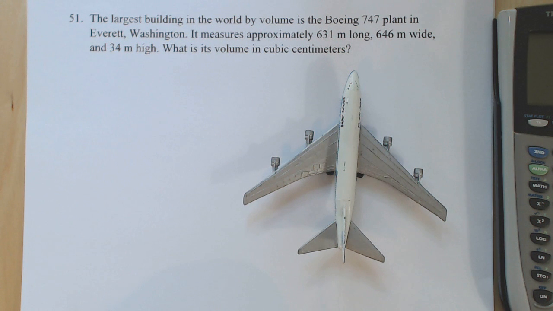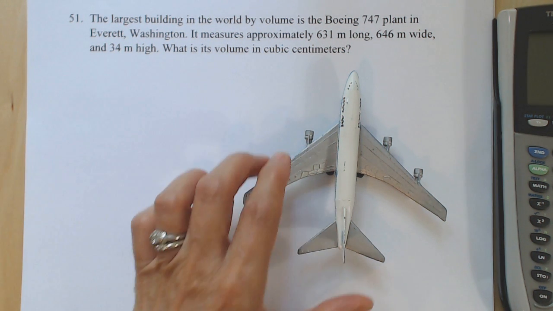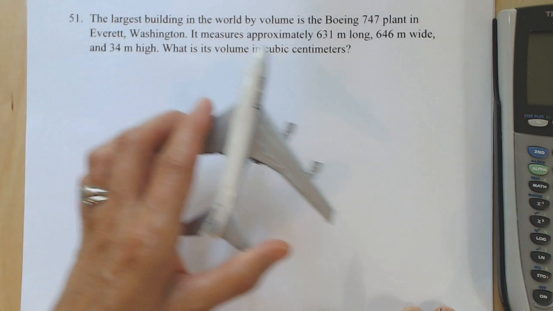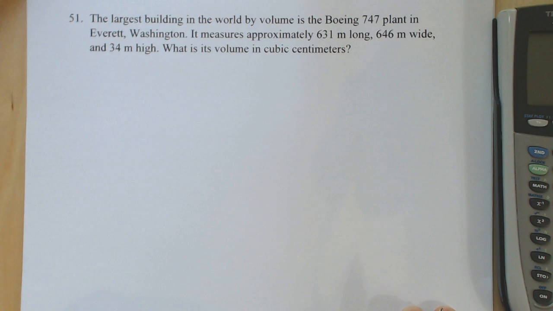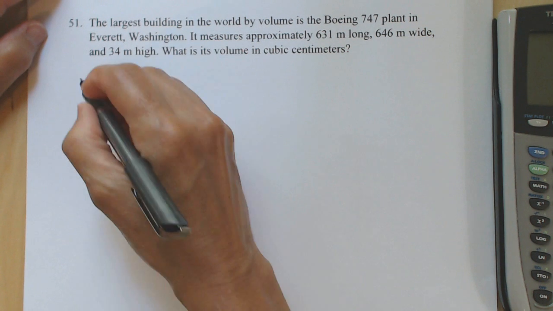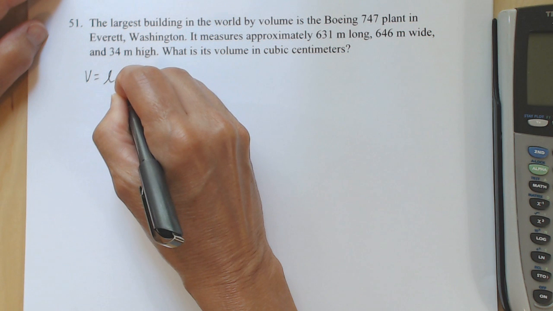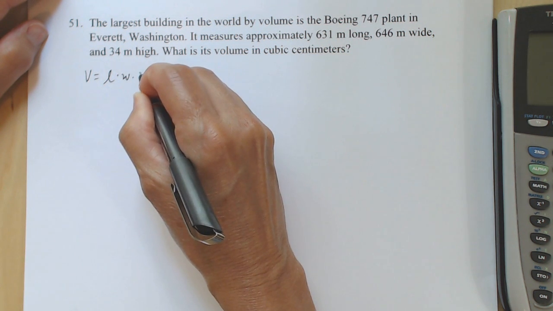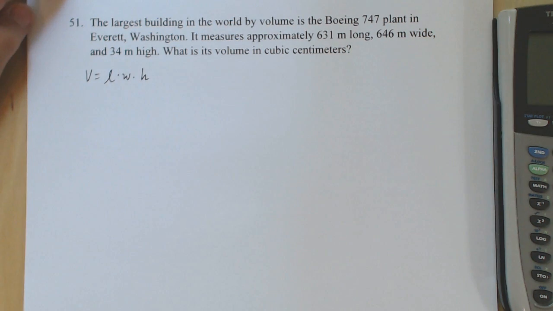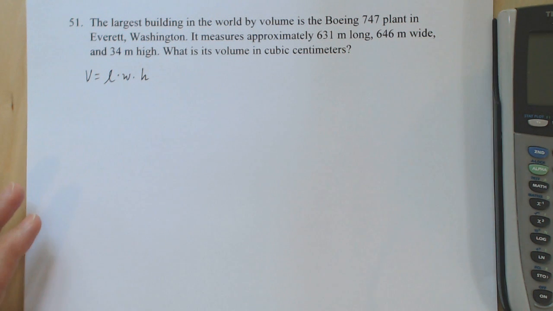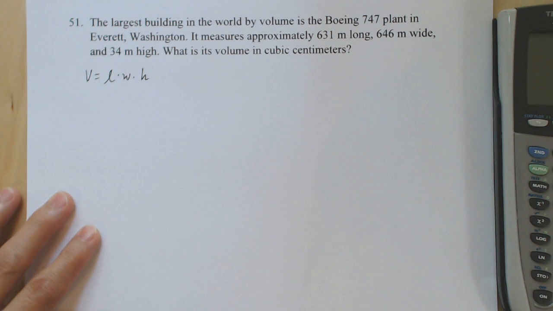So this problem at its heart is a conversion problem, and since it involves volume, we will write first of all the formula for finding the volume of a rectangular prism. So the formula for volume is equal to the length times the width times the height, and we're given this information in meters and we're asked to convert it to centimeters.